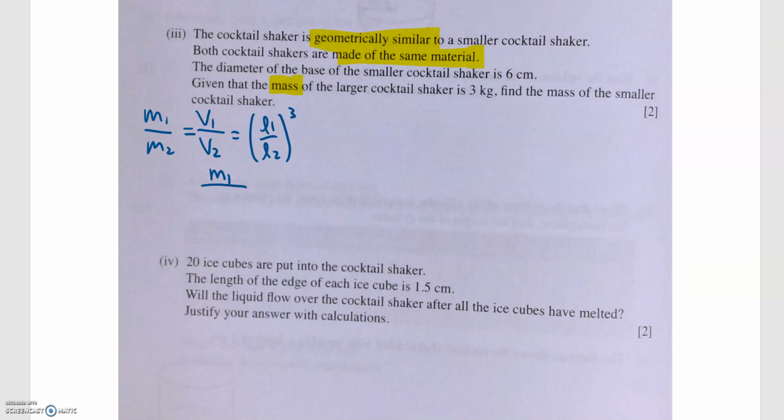So M1 over 3 kg would be the ratio of their lengths cubed. In this case, I have the ratio of the diameter. The smaller cocktail shaker has a diameter of 6. The larger one, which we have been working on for this question, has radius 4, so the diameter is 8. And then you'll be able to find the mass of the smaller cocktail shaker.